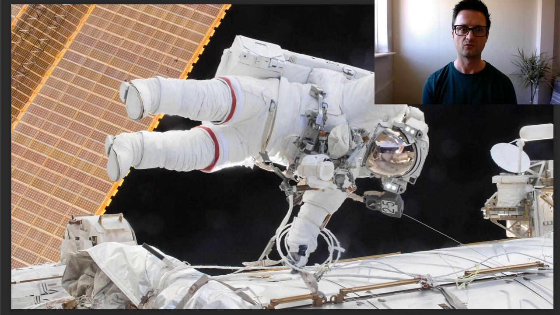Only your other astronauts there for company, looking down on the Earth. I wonder what this astronaut might dream of at night when they go to sleep. What do you think you would dream of if you were an astronaut when you went to sleep up there in the International Space Station?